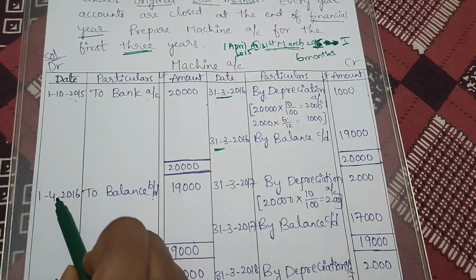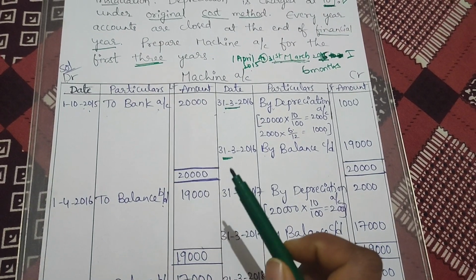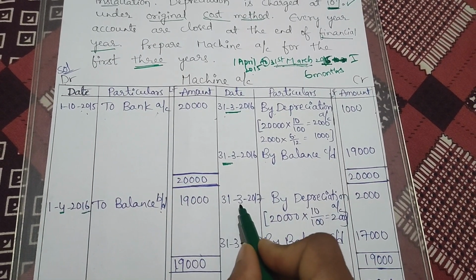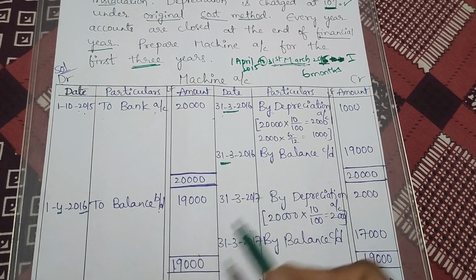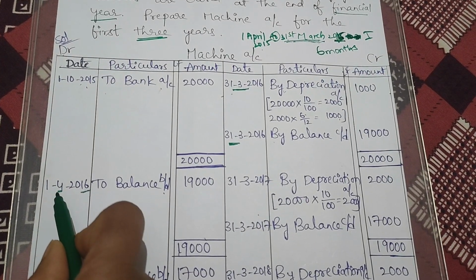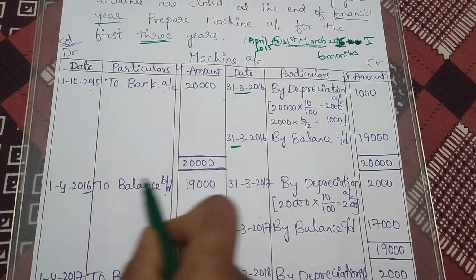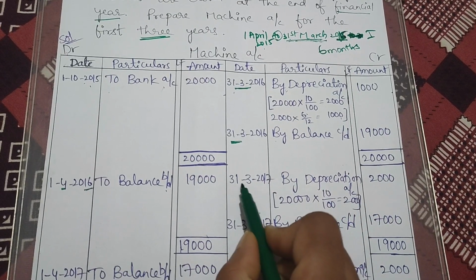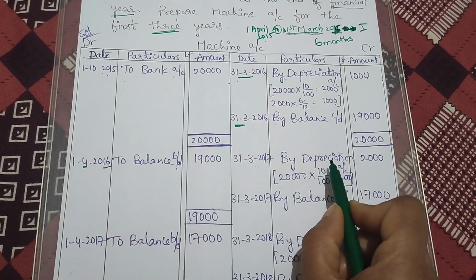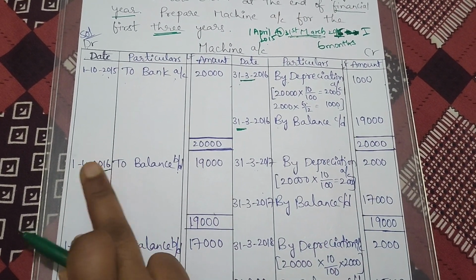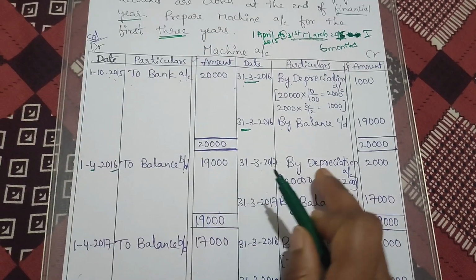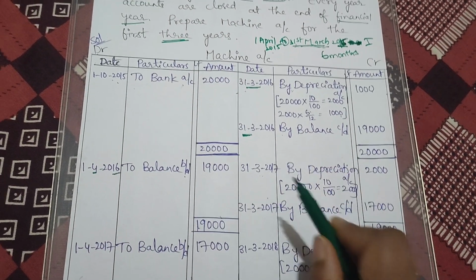This is the starting date, and the closing date is obviously 31st March 2017, because in every year 12 months should be there. If the year starts on 1st April, then after 12 months we close the accounts on 31st March. On 31st March again we should write depreciation on the credit side, because the machine is used from 1st April to 31st March 2017, completely for 1 year.